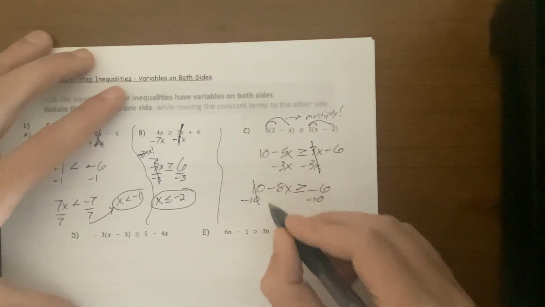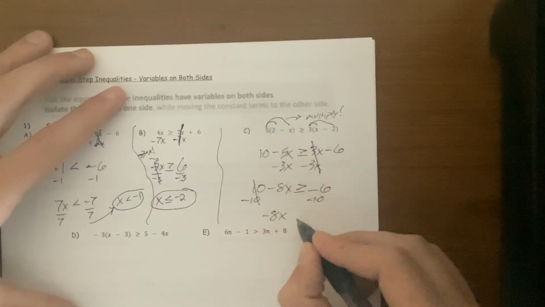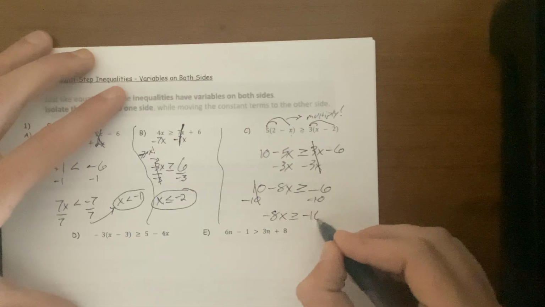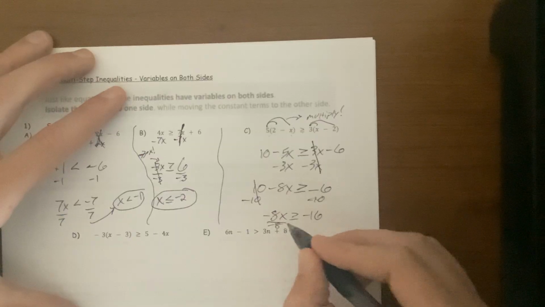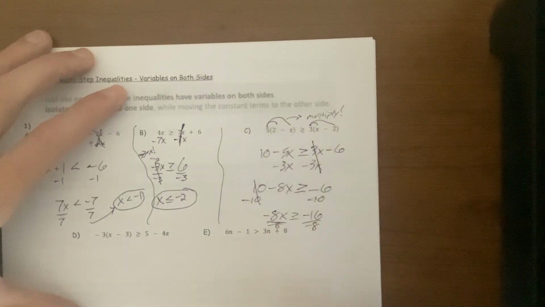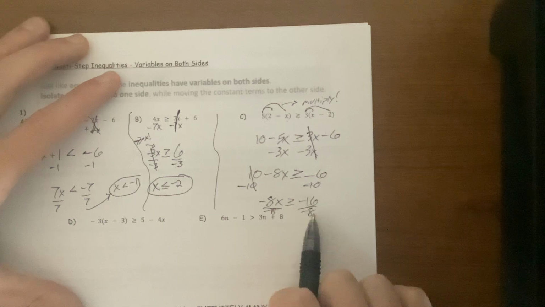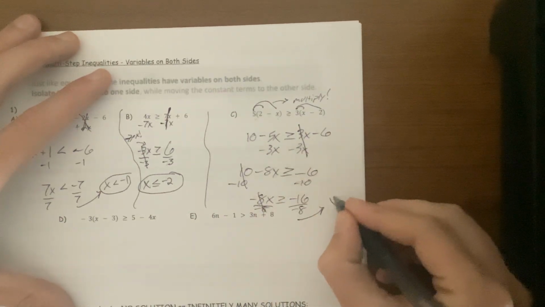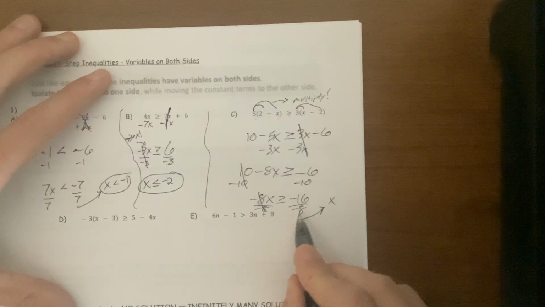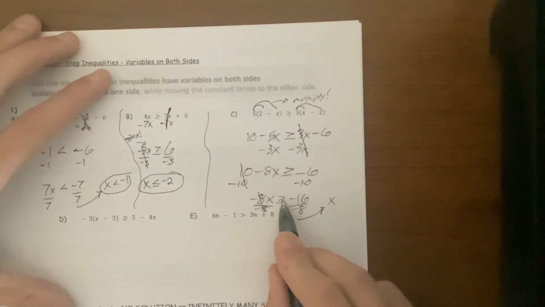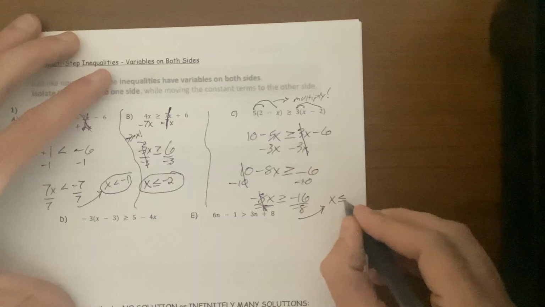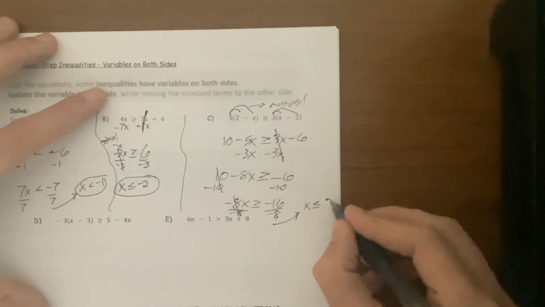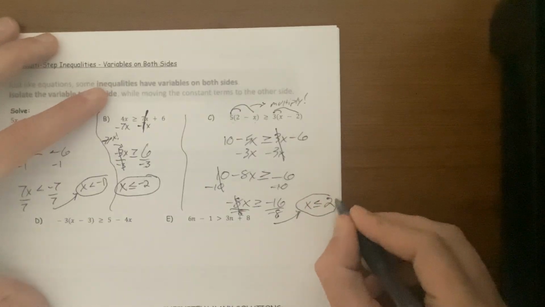So now it's negative 8x on the left side, greater than or equal to negative 6 minus 10, that's negative 16. Now we are going to divide by negative 8 there. So that's going to give me my final answer. Negative 8's on the left cancel out. I am flipping that inequality because I'm dividing by a negative number. So we're going to flip that whole inequality to the other side. And then negative 16 divided by negative 8, that does give me a positive 2. So there would be my final answer.